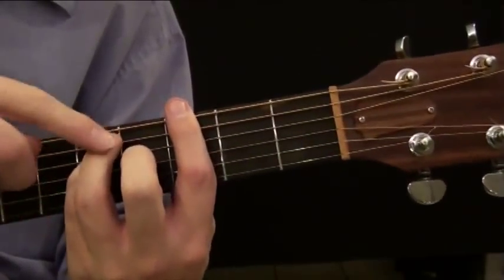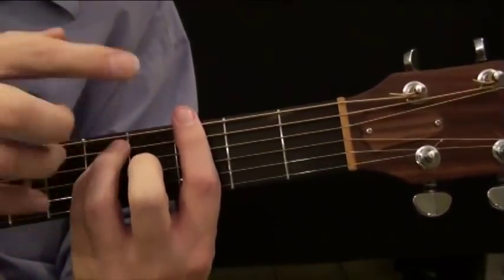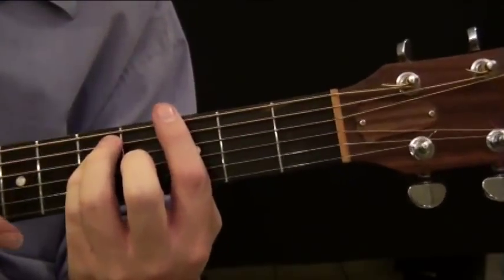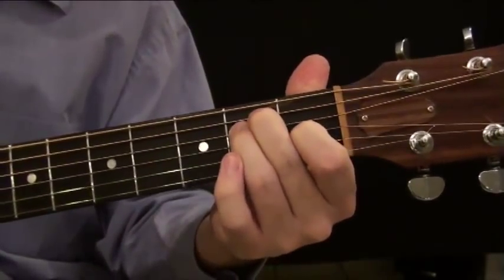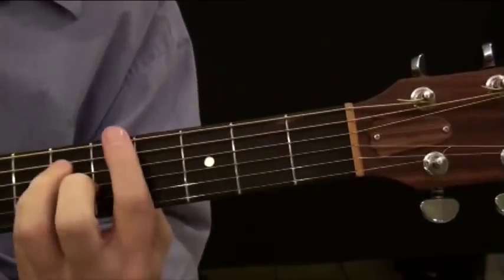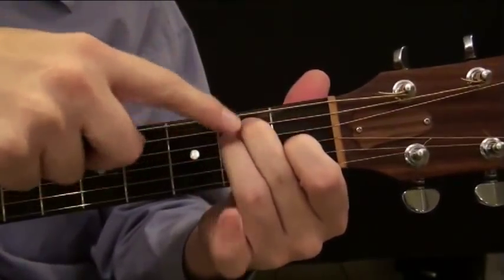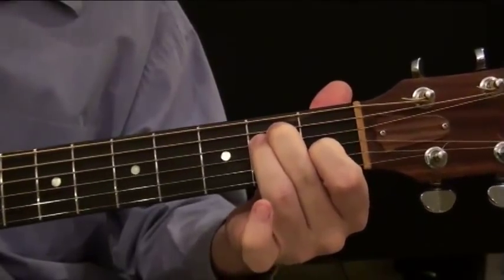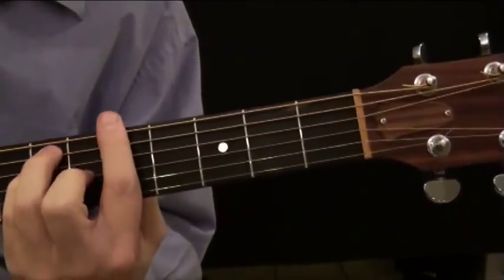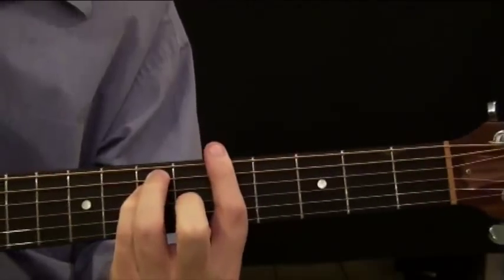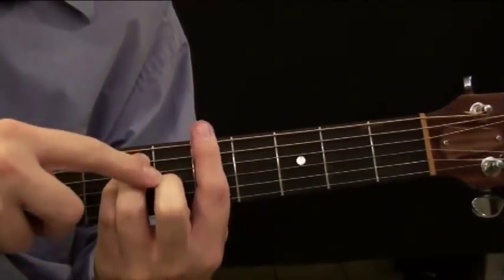Another thing to point out, which may help you understand what's going on: when we learned to play an E chord, which is down here, notice the pattern in the E of these 3 fingers here? That's the exact same pattern as what these 3 fingers are doing here.